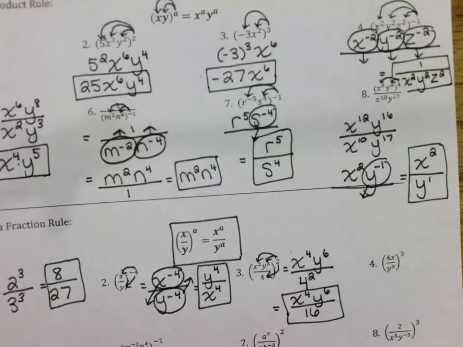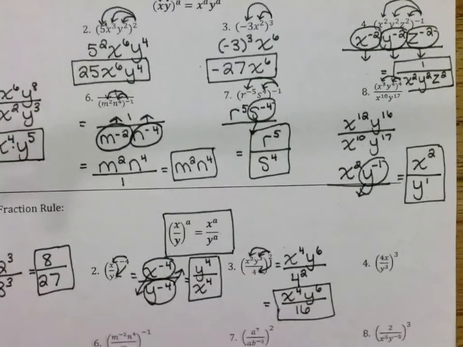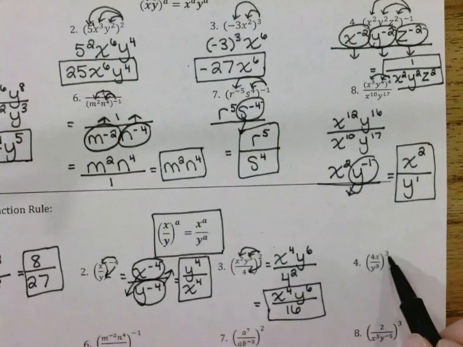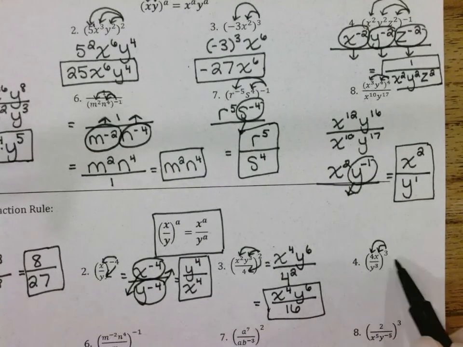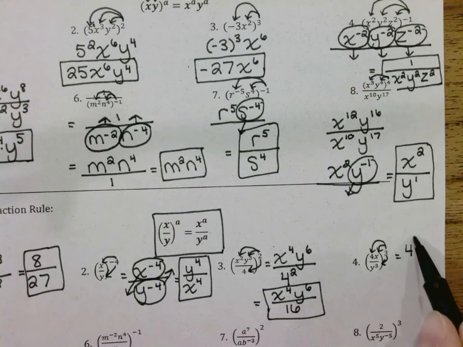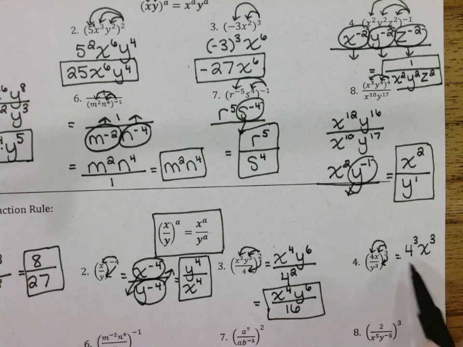Okay, number 4, be careful on this one because we have to apply this 3 to everything. It goes to the 4, to the x, and to the y down here. So it's going to be 4 to the 3rd, x to the 3rd, over y to the 9th.